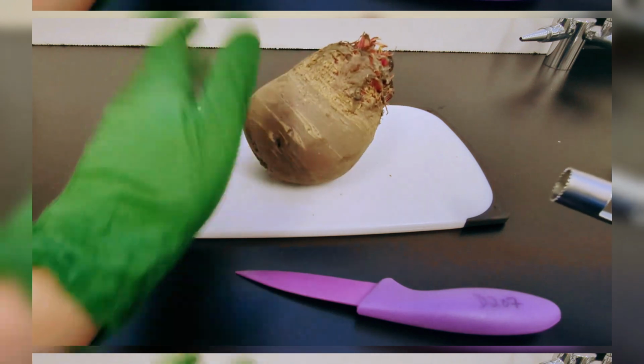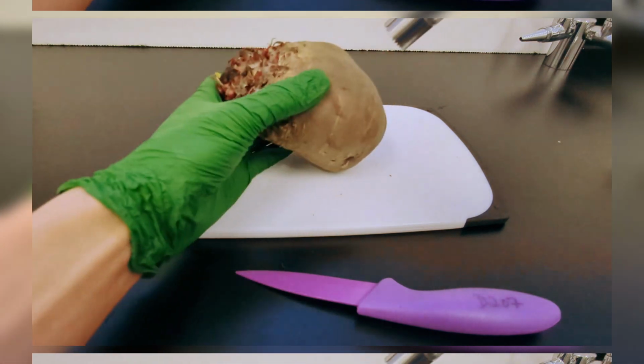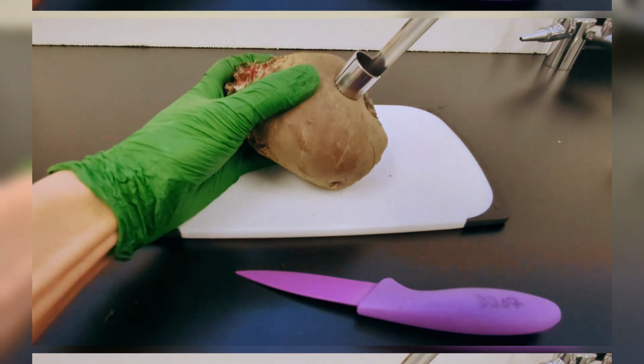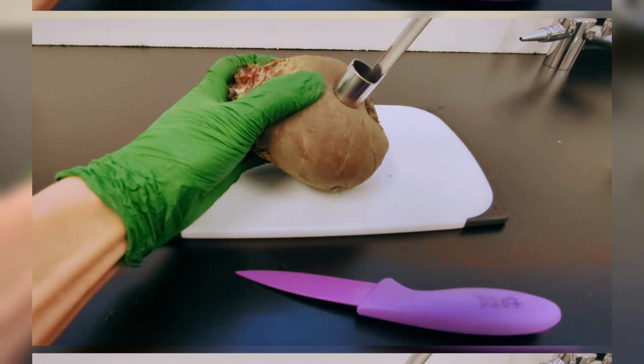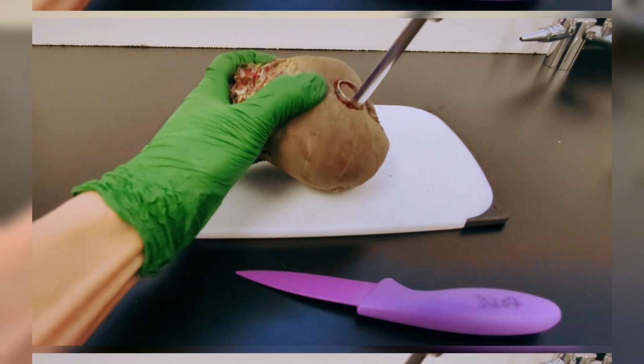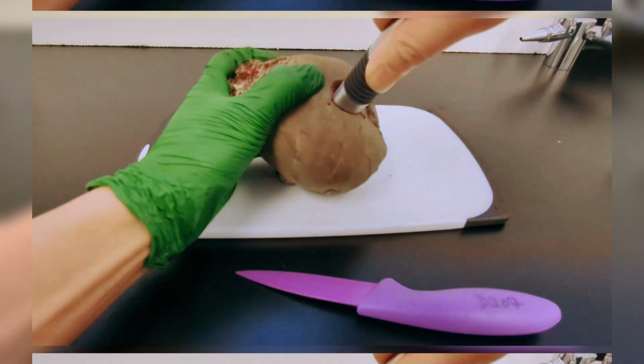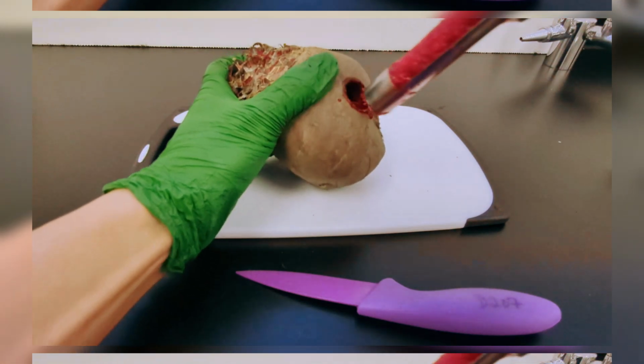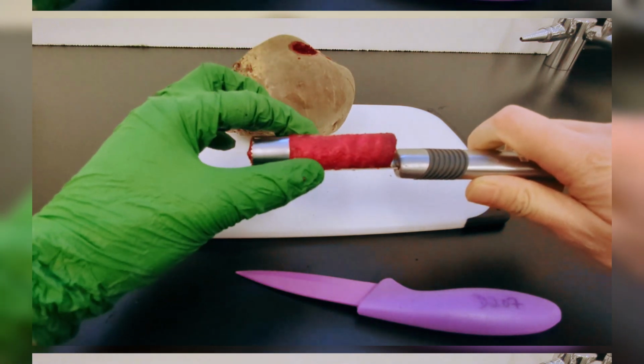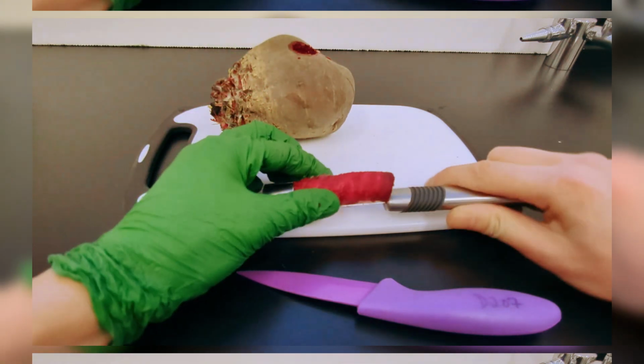Place the beetroot on a chopping board, and we're going to push our core downwards like this. To make it easier, we want to combine twisting motion as well as pushing motion at the same time. Once the core is through the beetroot, we will pull it back out, and that creates a nice cylindrical column, like that.